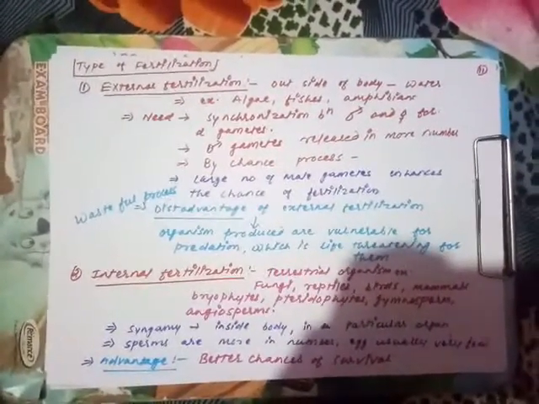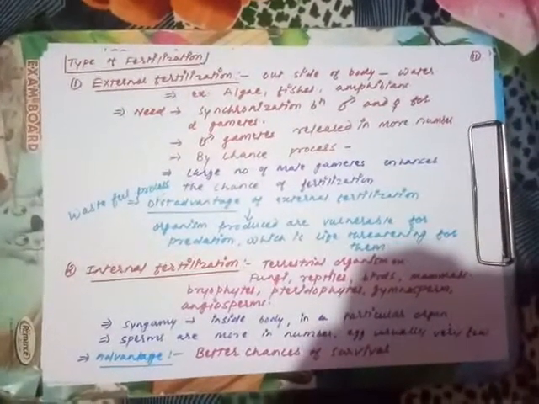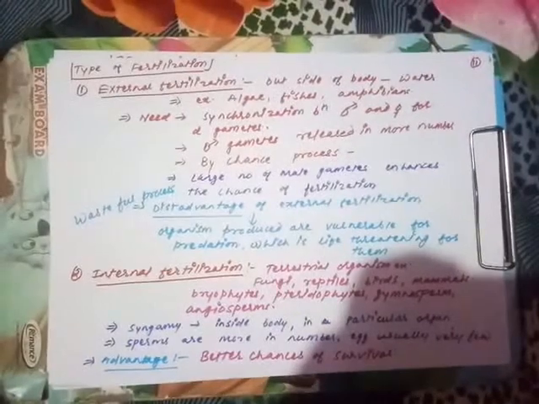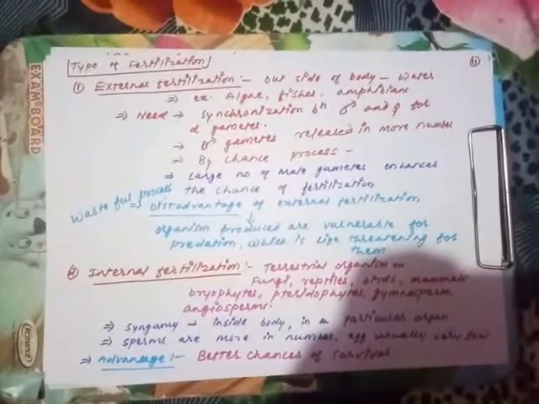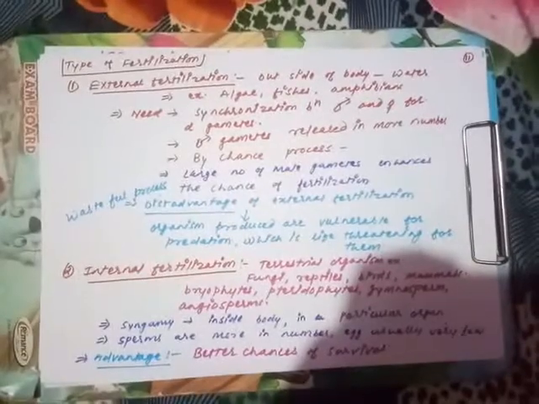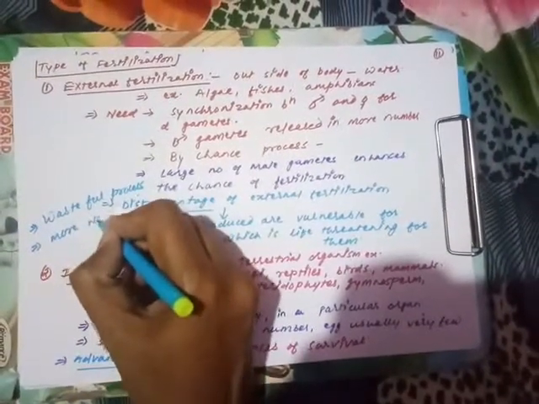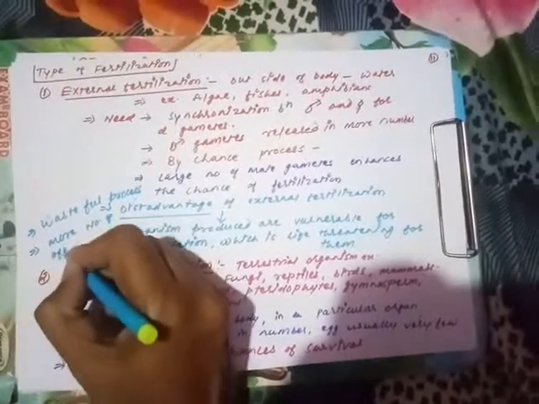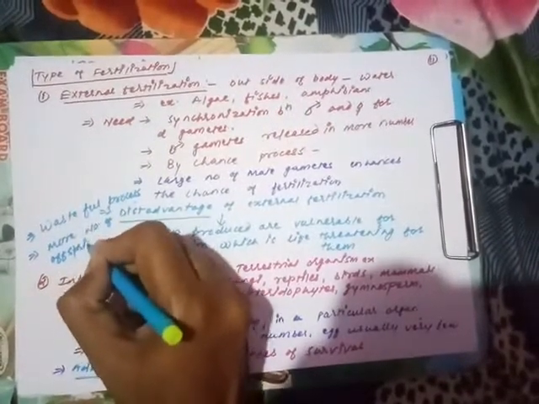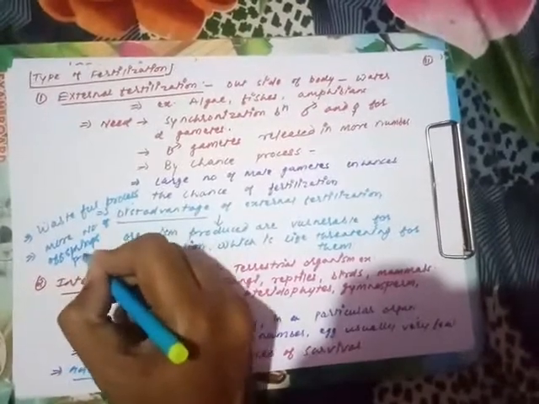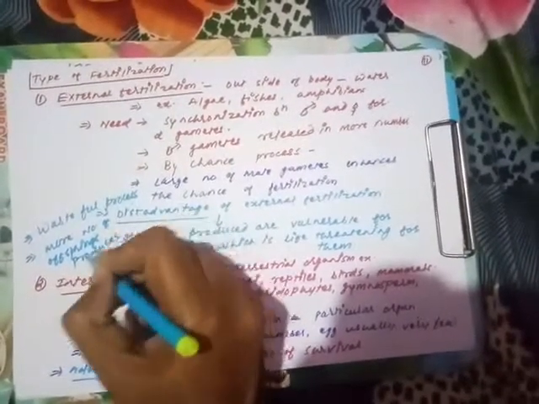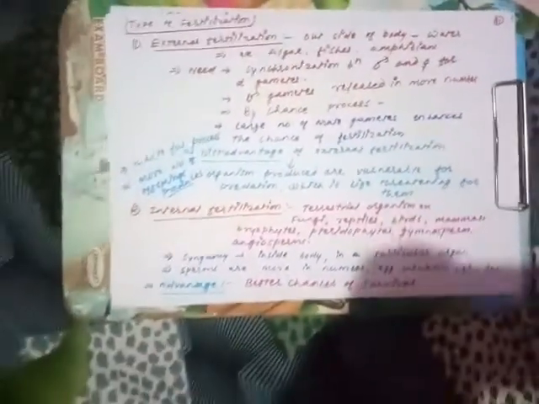Second, even if a large number of offspring are produced during external fertilization. This is a common phenomenon, that a large number of offspring are produced with external fertilization. I'm just going to point it out: always a large number of offspring are produced. This is a positive aspect, that many offspring are produced with external fertilization. Still, we are saying this is a disadvantageous process.